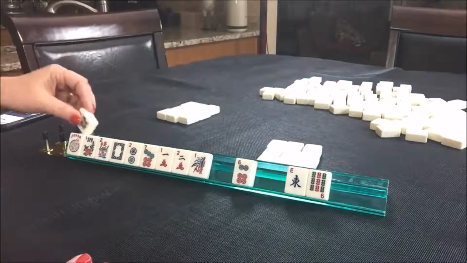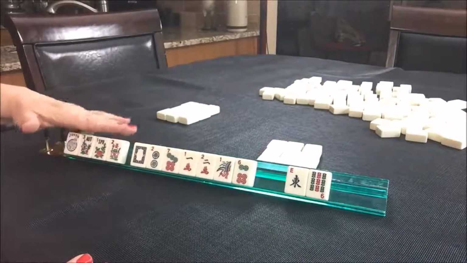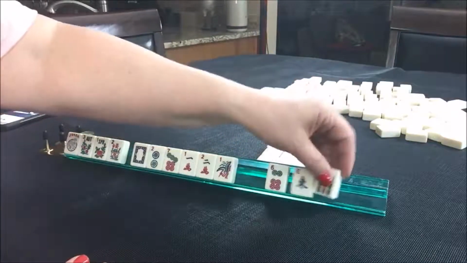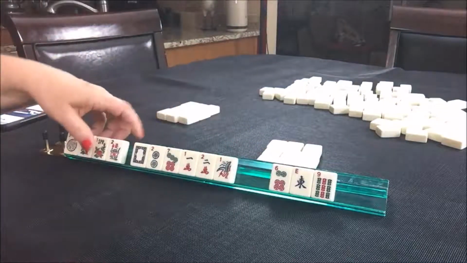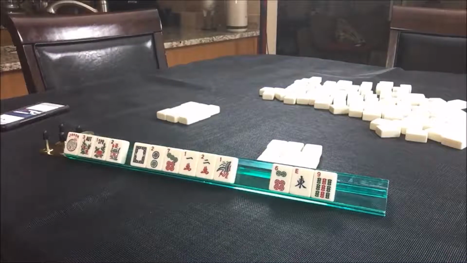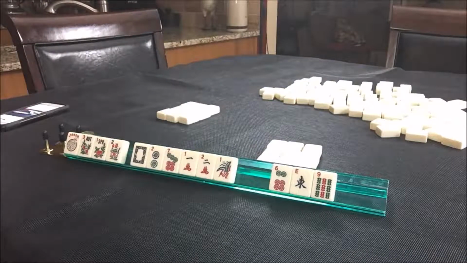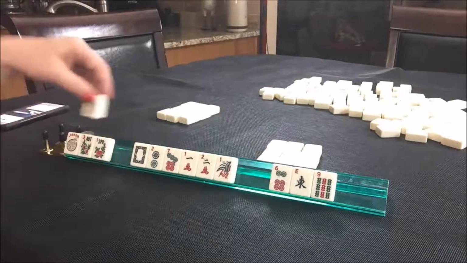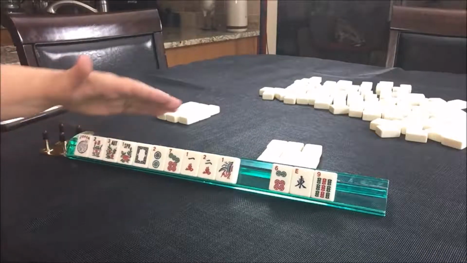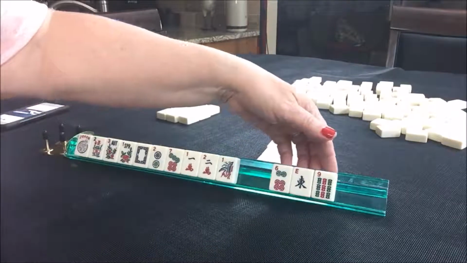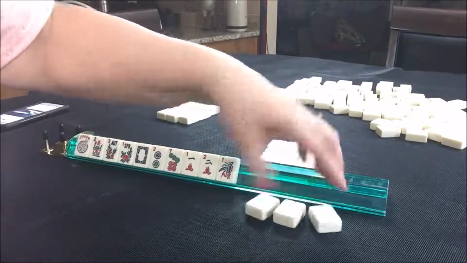We got a flower, so now we have the 3 flowers. That's not going to help though with a year category. In the year category this year, there are no hands with 4 flowers. There's 3 hands with a pair, so that may end up going away. We'll see. We'll pass the 6 dot, east, and 9 man.